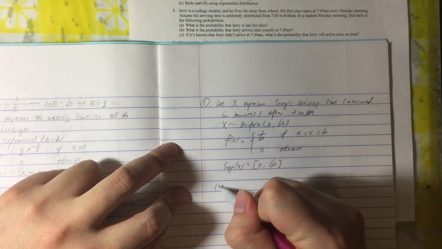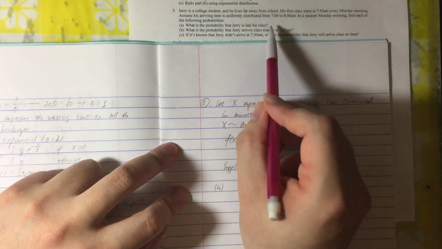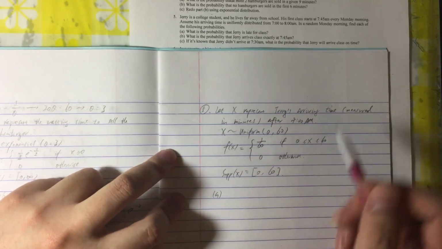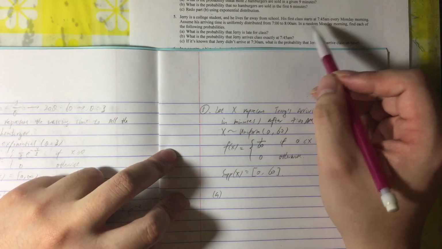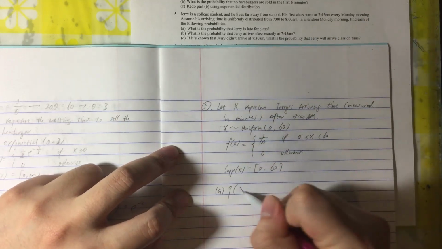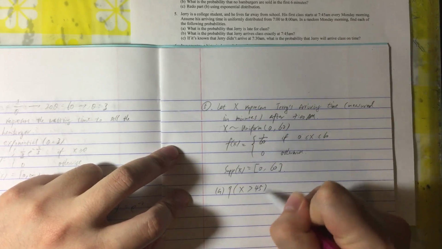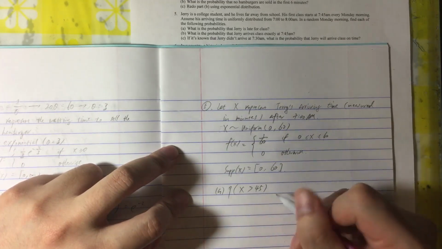Part A. What's the probability that Jerry is late for class? Since the class starts at 7:45, if Jerry is late, it means he comes after 7:45. That means his arrival time is more than 45 minutes after 7.